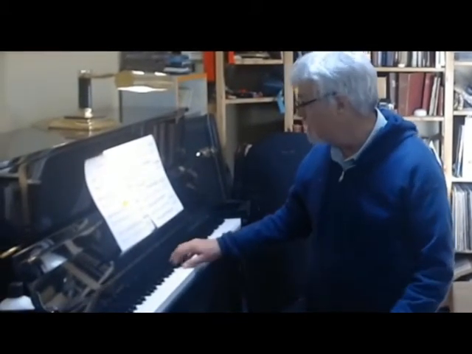Okay? Now notice that that's what we would call one voice. It's a single melodic line. It could have been played by a violin or sung by a singer. Now, 4 measures into the piece, a second voice enters, and here's what it plays.